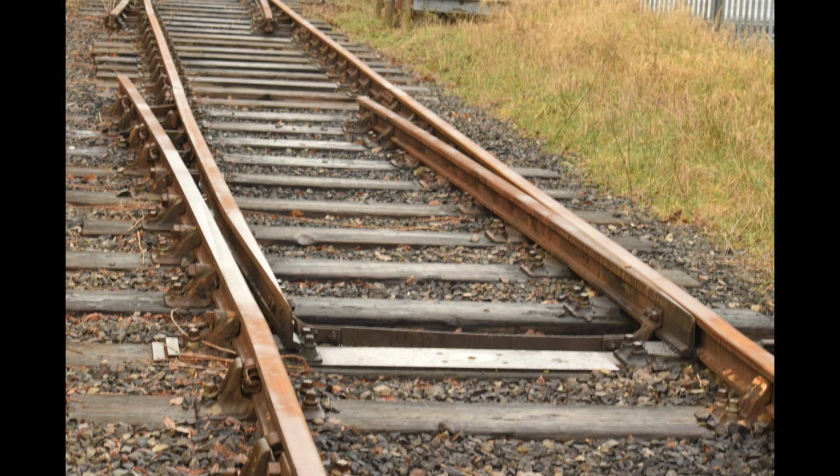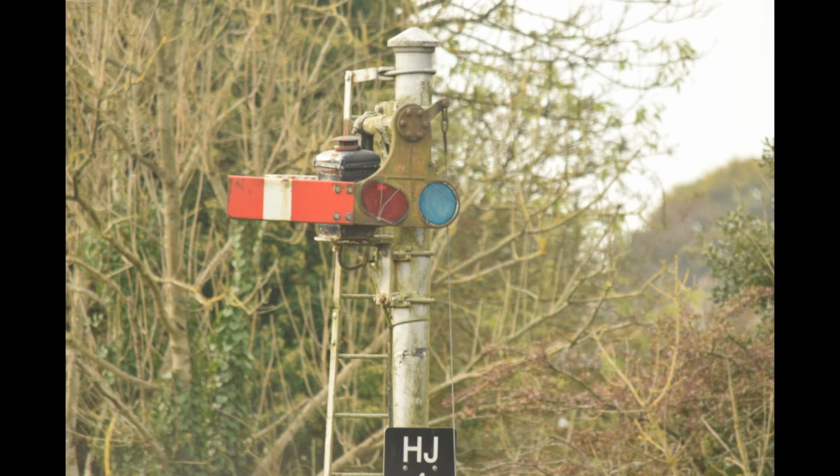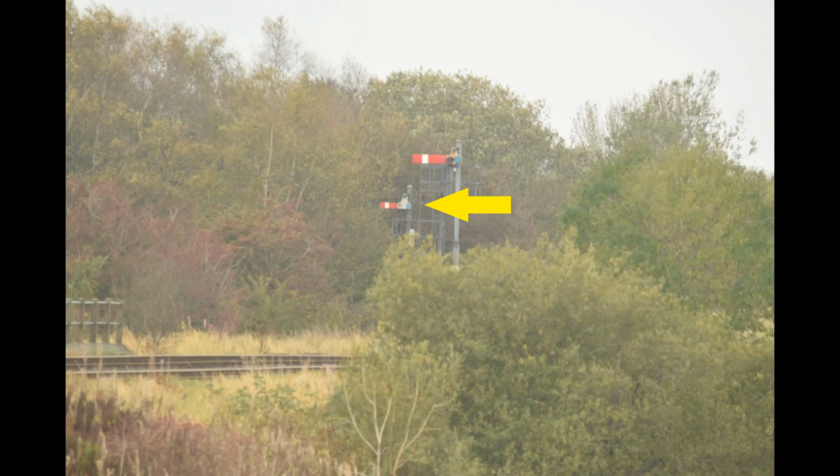So let's move on now to the type of shunting signals that we might get in depots and yards. So we have mini semaphore signals. These are very similar to the standard semaphore signals, only again they are smaller. The stop signal is red with a white band.